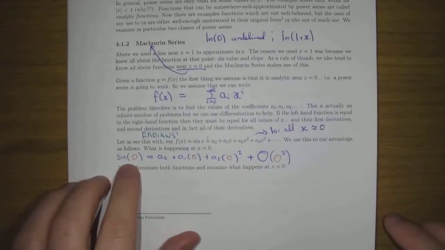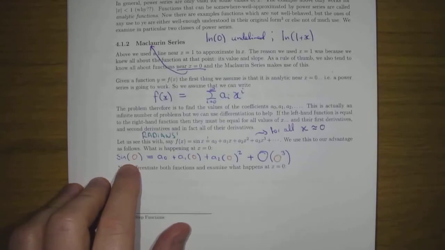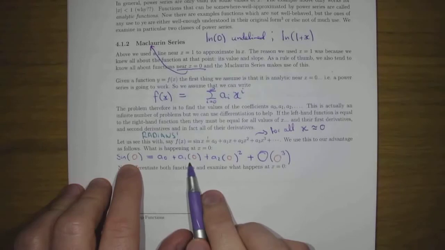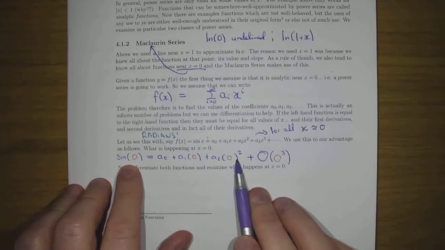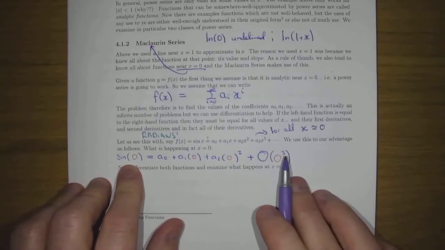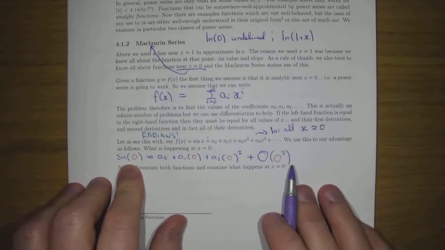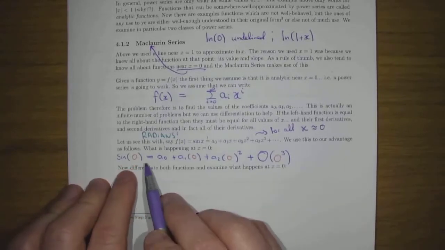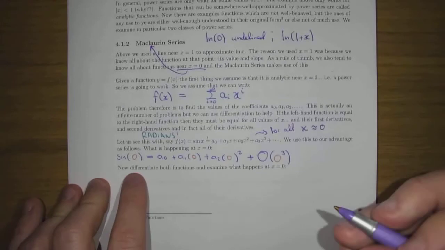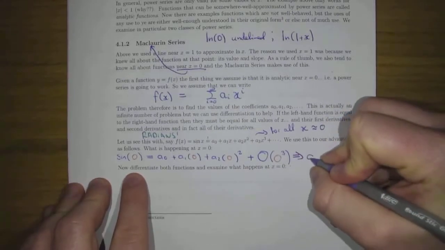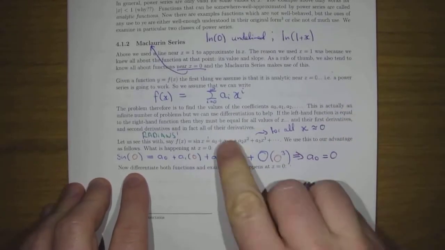So now sine of 0 we know is 0 by looking at the definition, the unit circle. And this is 0 because it's times 0. This is 0. And all of these are multiples of 0 cubed, which is 0. So they're all 0. So you're just left with a0 is equal to sine of 0, and sine of 0 is 0. So you're left with a0 is equal to 0. So we have the very first one.